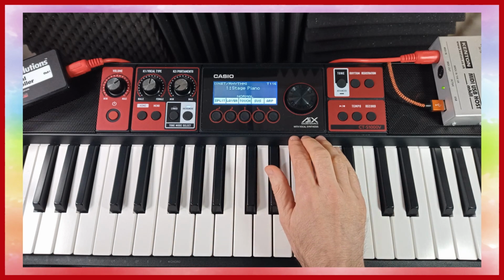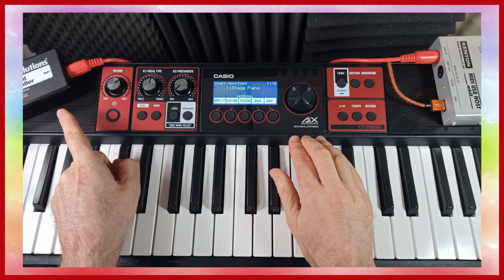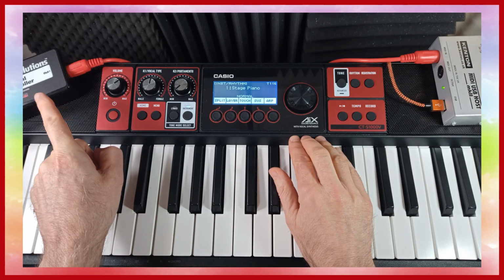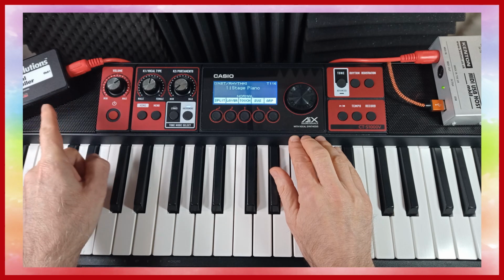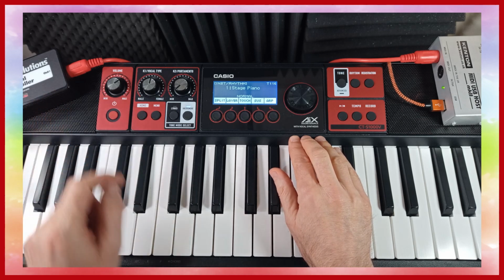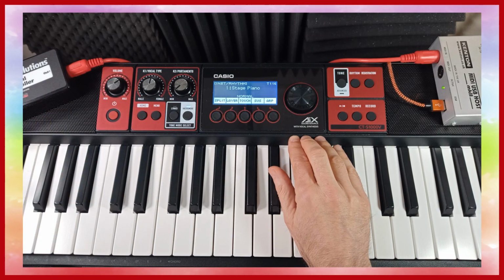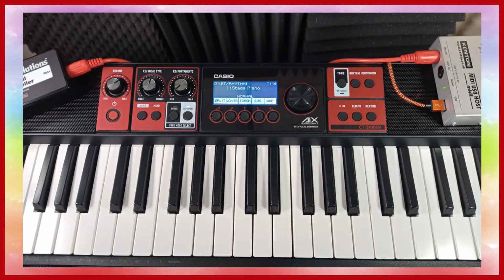So the next thing to show you is how we program what kind of control changes or any other parameters we want to change with our pedal, and that requires some software on your PC.